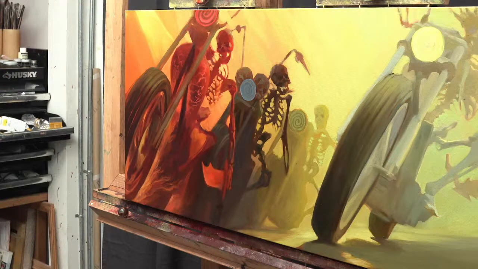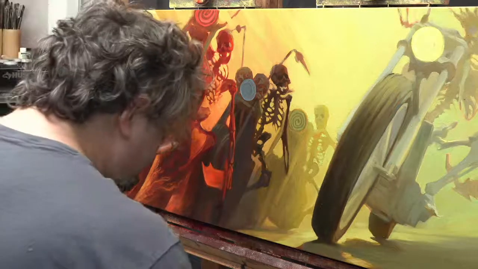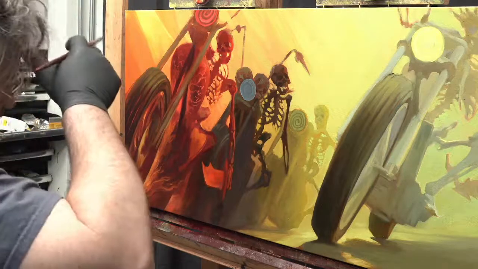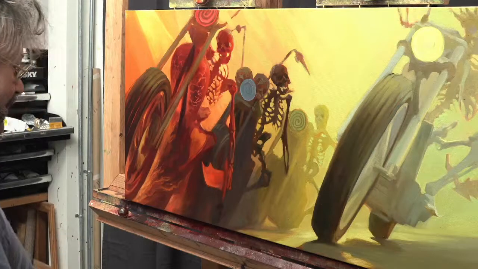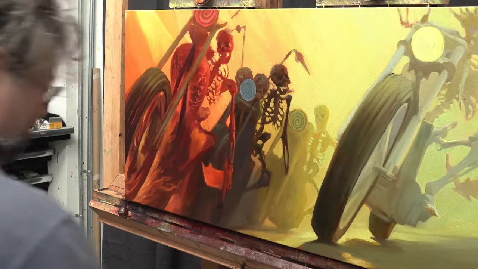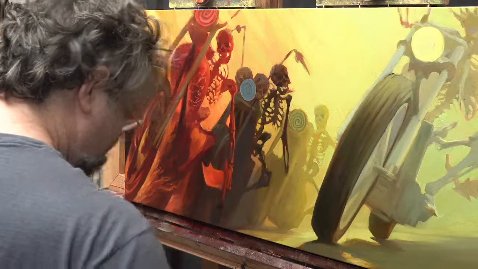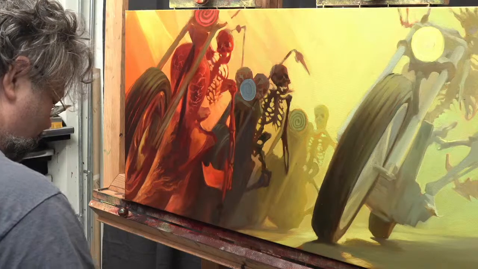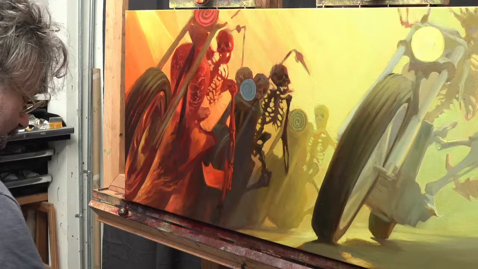So let's see if I can figure this out. I like to figure out what I'm going to do along these paintings all the time. That's the fun of it, is solving a visual dilemma, a visual problem.